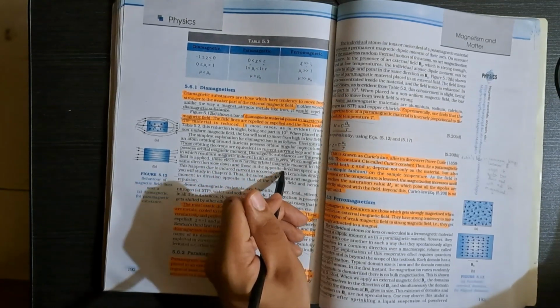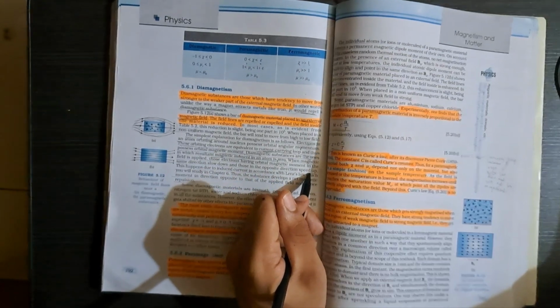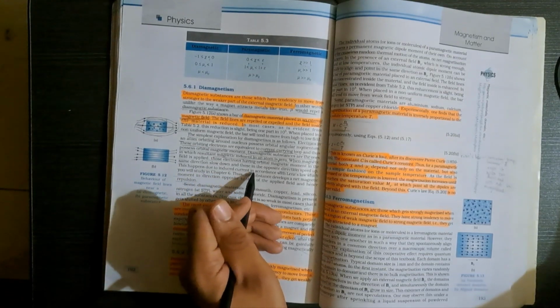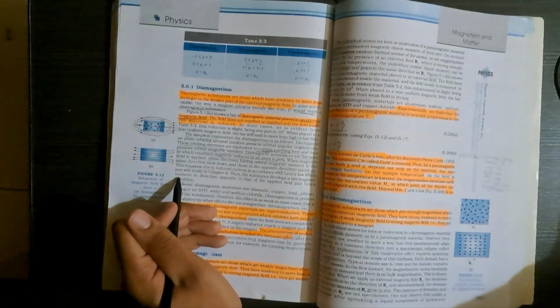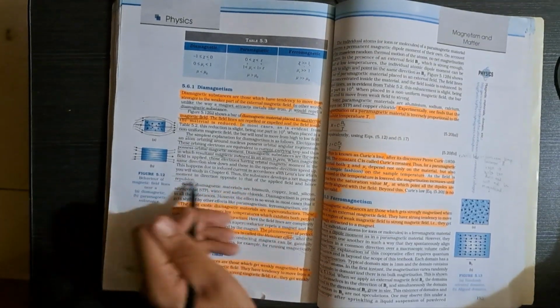So when the magnetic field is applied, those electrons having magnetic moment in the same direction slow down, and those in the opposite direction speed up, okay. This happens due to induced current, which is in Lenz's law. And the magnetic moment is in the direction opposite to the applied field, and hence repulsion, okay.